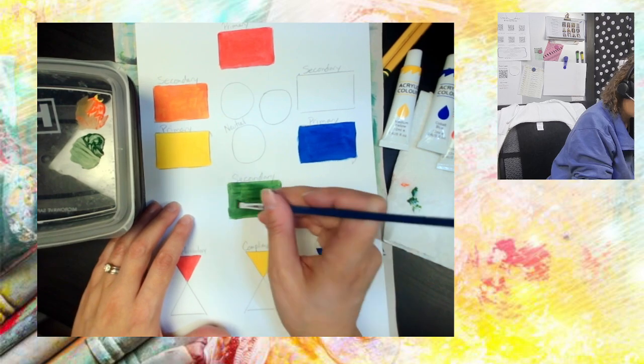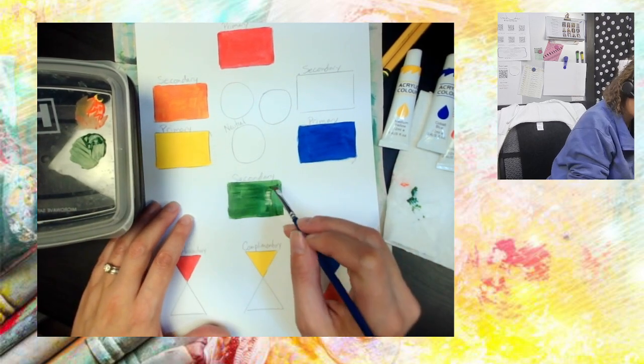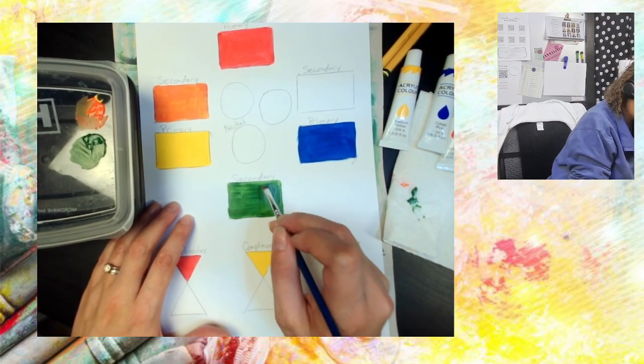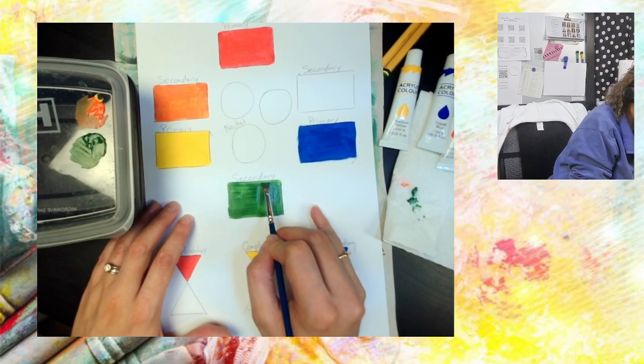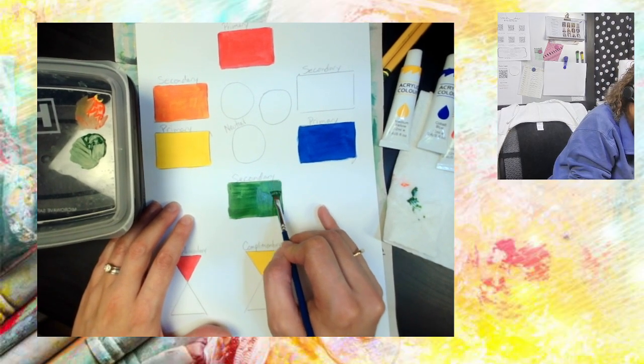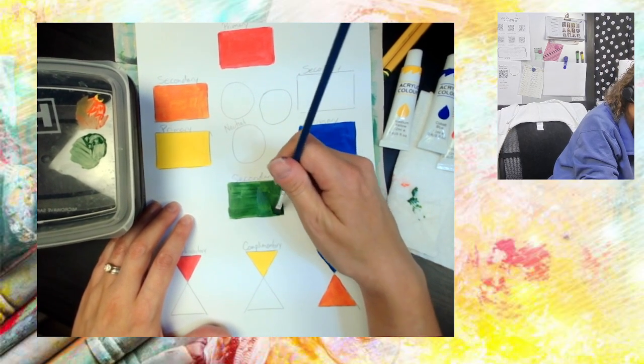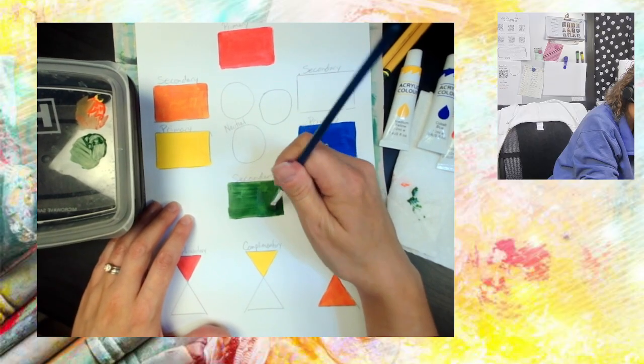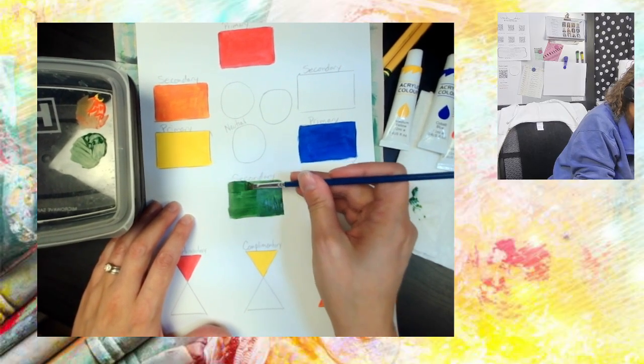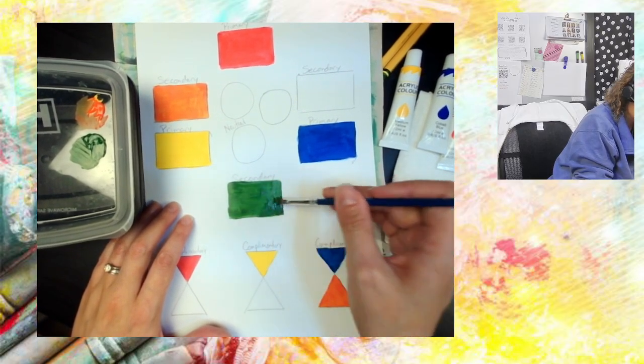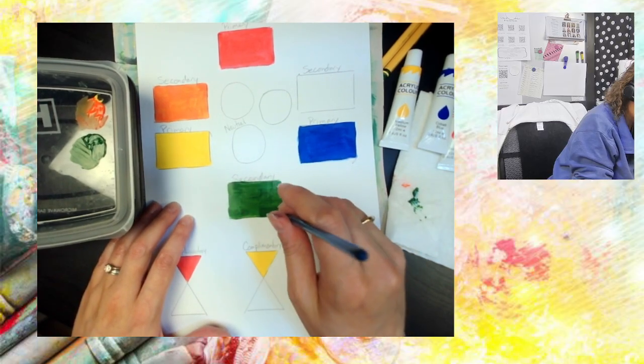strokes. All right, I'm going to just fill this in with my green. Again, if it looks a little thin, mine's looking a little thin in some areas, I can let this dry, and I can always come back and add to it. All right, nicely done there.